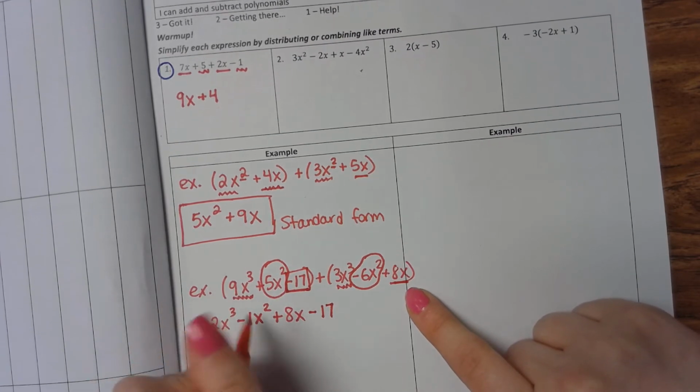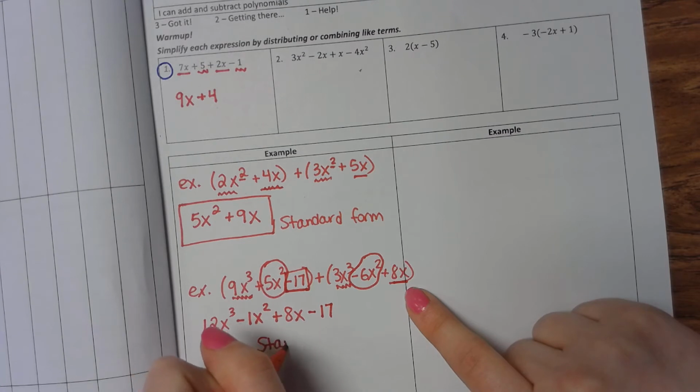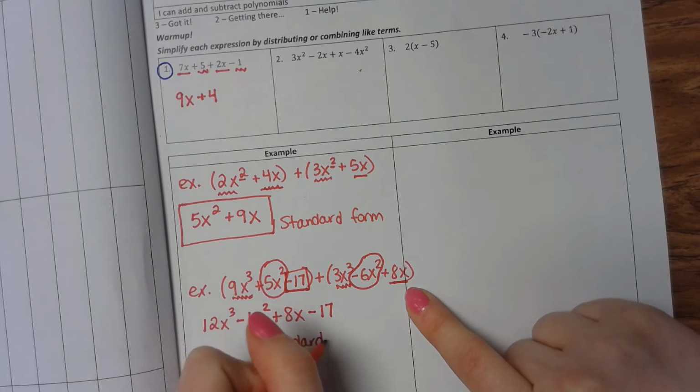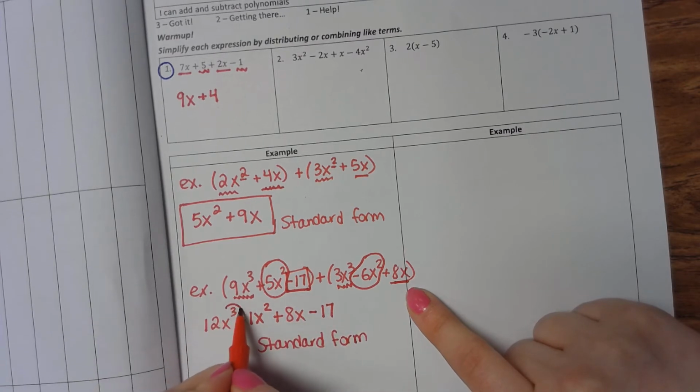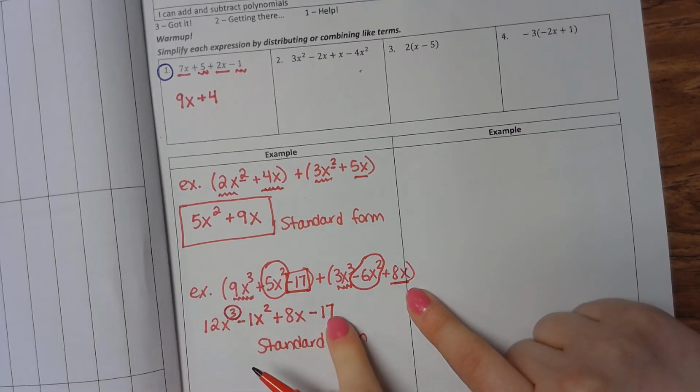All right, again, it's in standard form, which means we write our terms from the greatest exponent to the lowest. So this is my final answer.